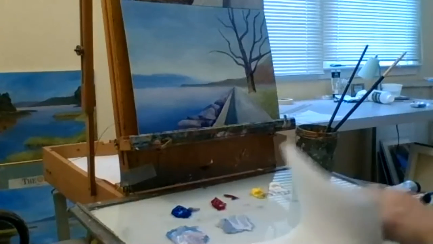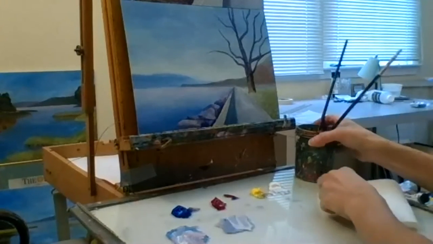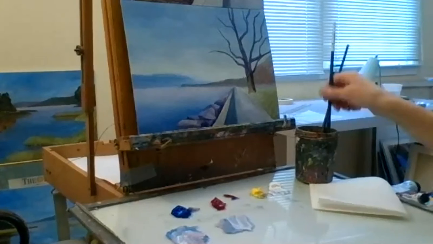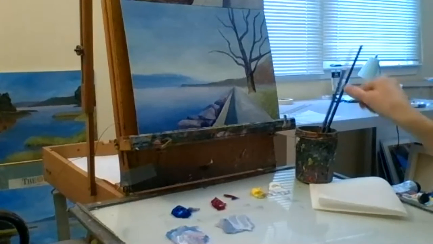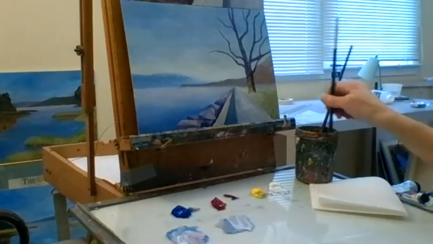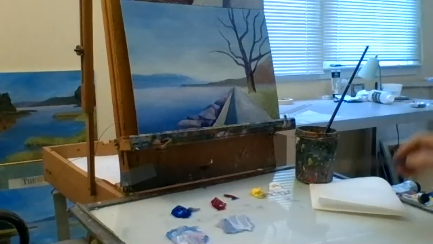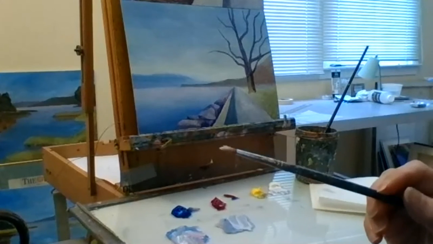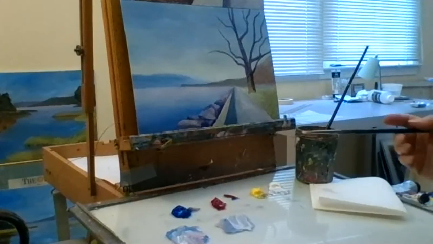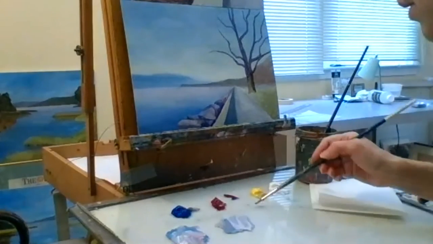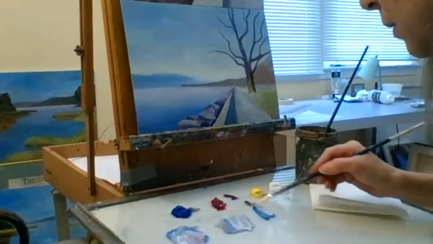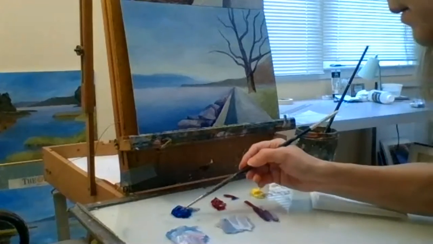Just need a new paper towel because my old paper towel is completely gone. All right, so to make the highlights on the rocks, I'm going to use my small round brush like this. And I'm going to start with the purple again.